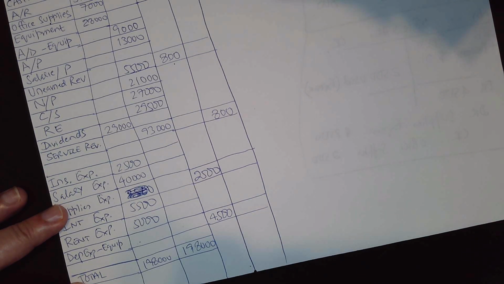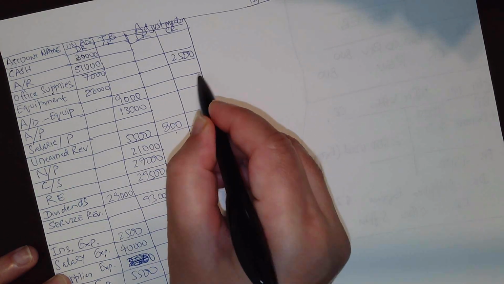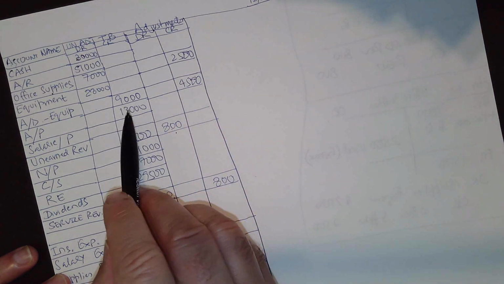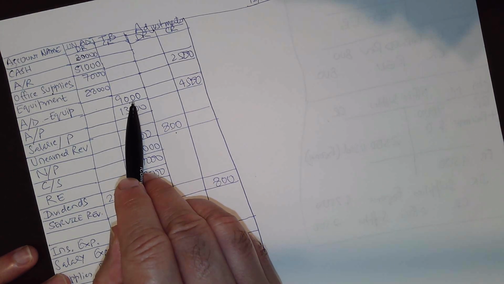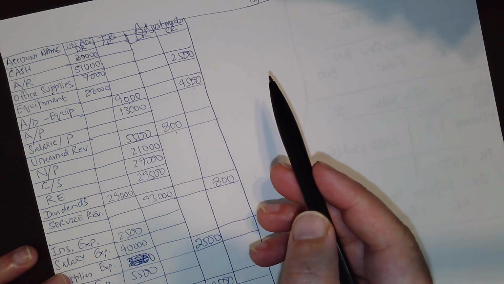So now, where am I going to put the accumulated depreciation? Accumulated depreciation is listed here. We will put the accumulated depreciation here on the credit side, $4,500. That means next year your accumulated depreciation beginning balance would be 9,000 plus the 4,500, which is 13,500.